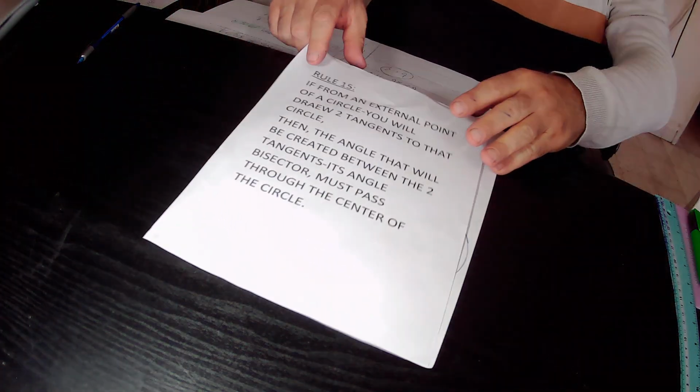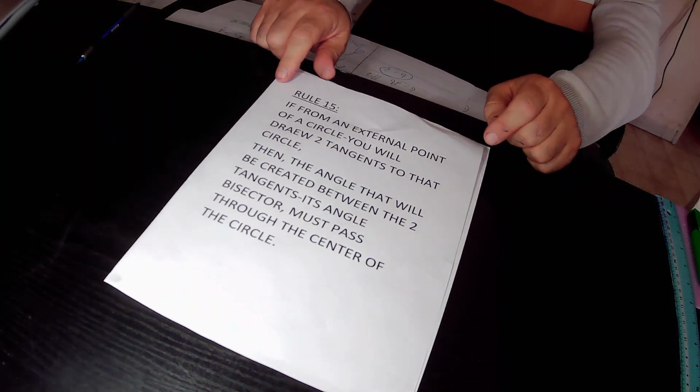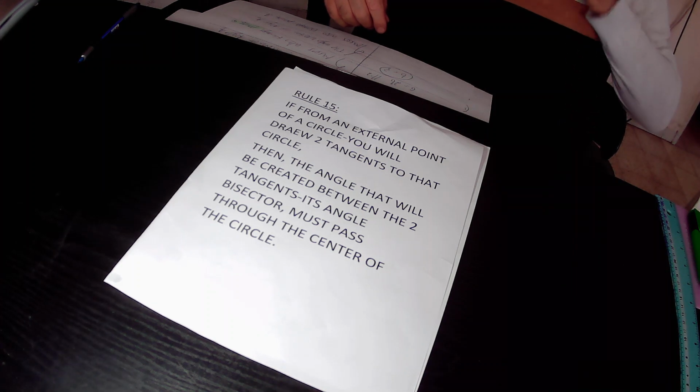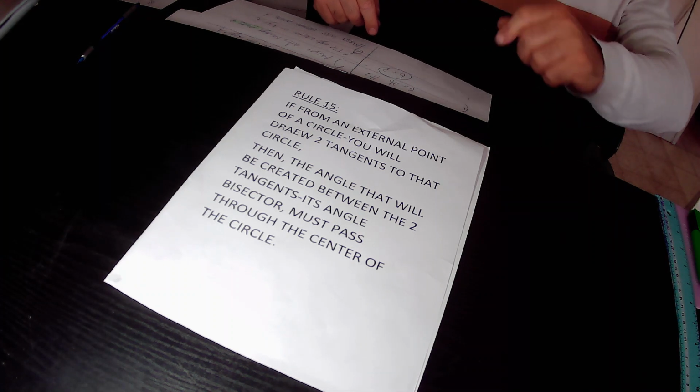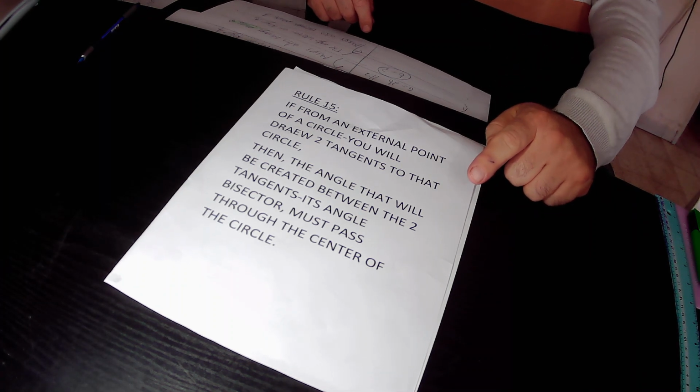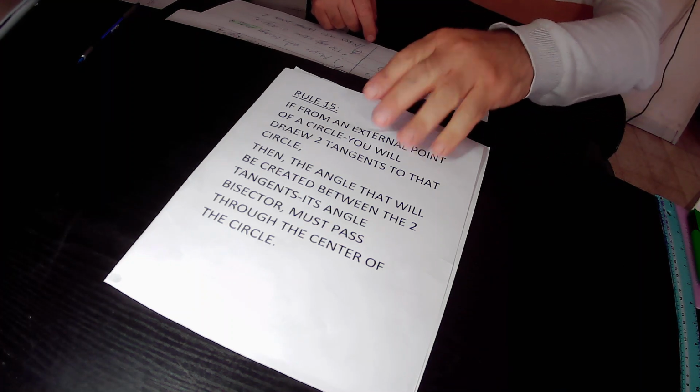The new rule is rule 15. According to rule 15, from an external point of a circle, you draw two tangents to that circle. Then the angle that will be created between the two tangents, its angle bisector must pass through the center of the circle.